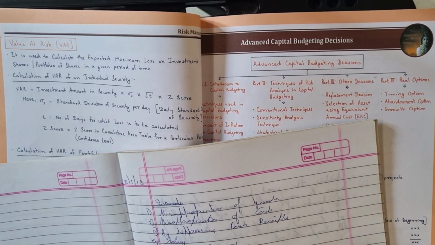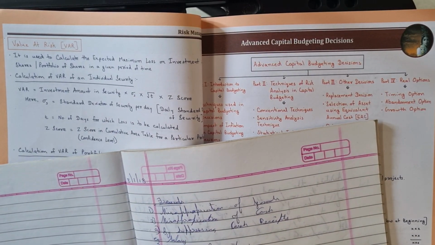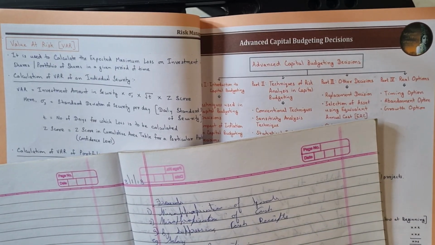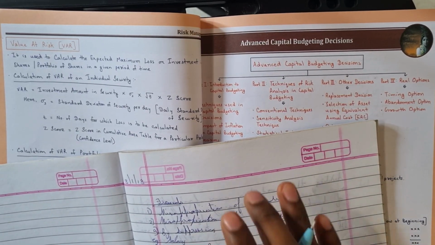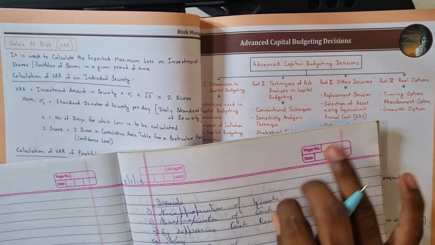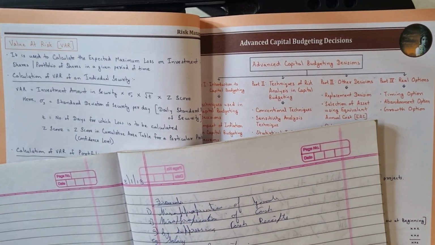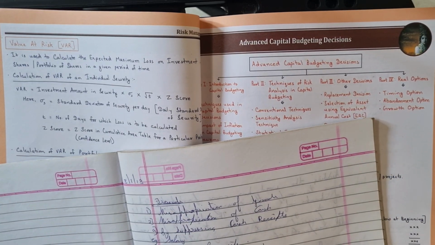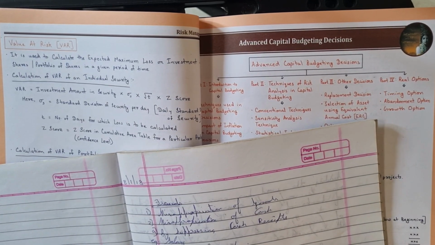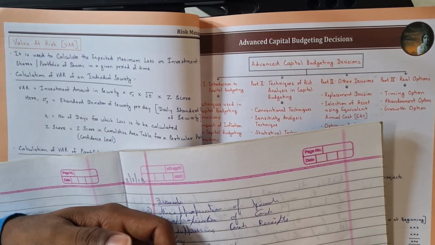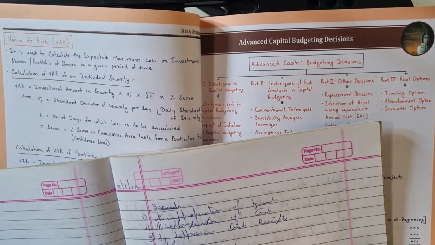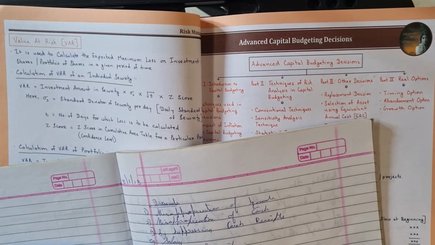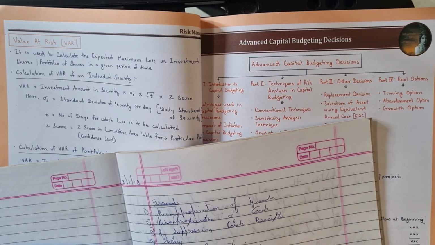Value at risk. So how do we calculate this? The z-score is in decimals. A standard normal distribution table will be given, and we have to find the z-score from it; it will be given in the question. And the standard deviation of the security is for 1 day. It is given in percentage, but do we need it in percentage? No, we need it in rupees. So the standard deviation of the security into my investment value.